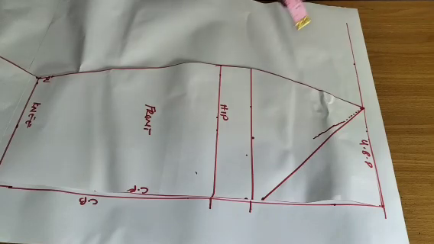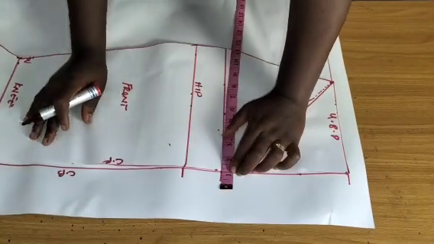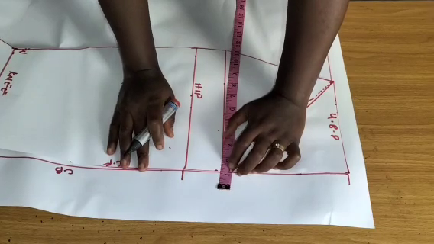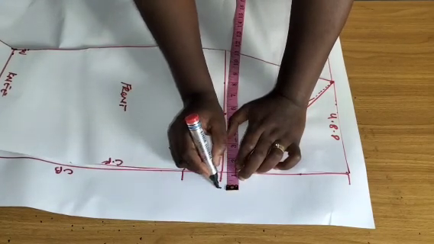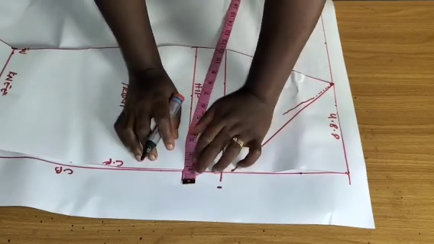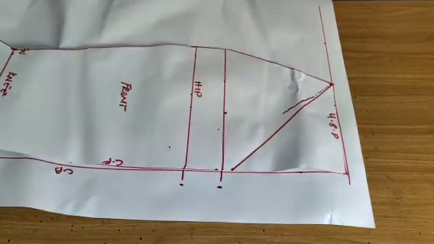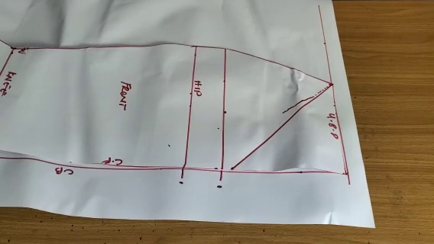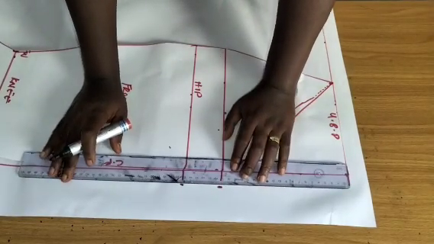So we are going to create our zip allowance. Here I'm using 1 inch for my zip allowance. So my zip allowance is 1 inch, and I'll just go ahead and mark 1 inch. After marking your 1 inch, you go ahead and do what?